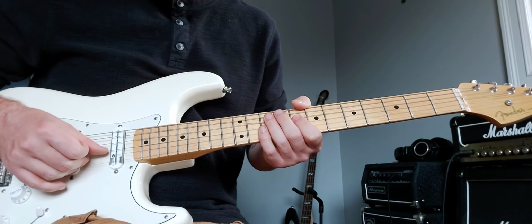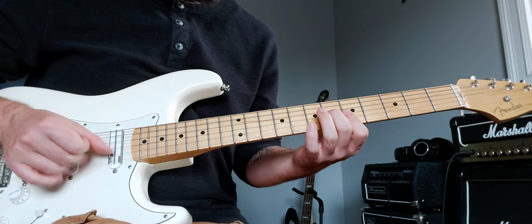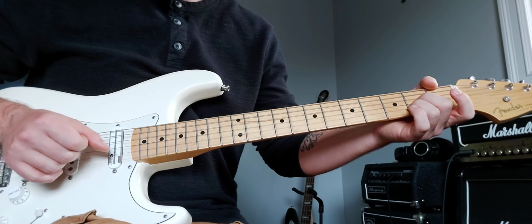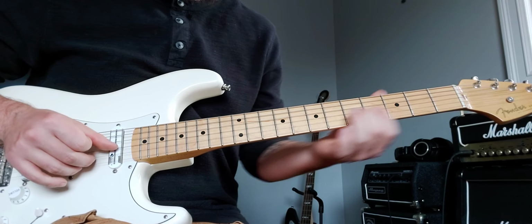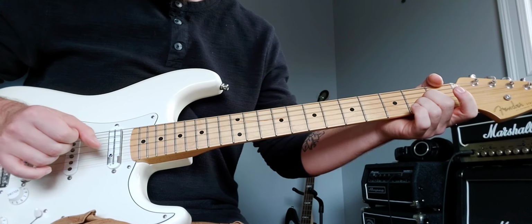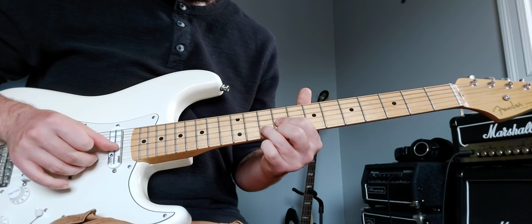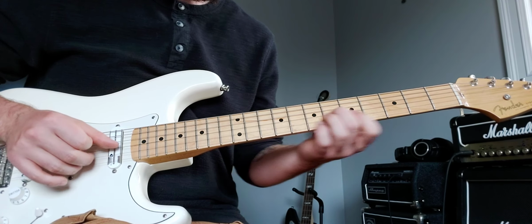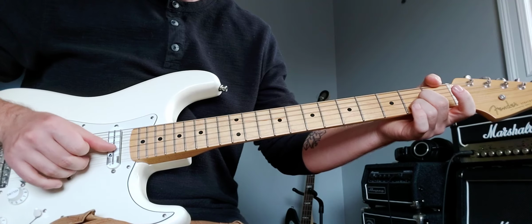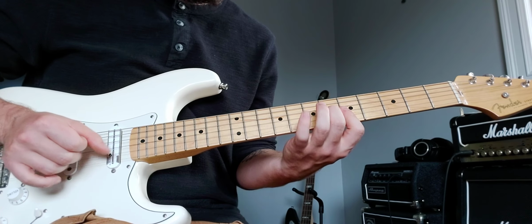But yeah, work on that. Have fun noodling around with that. Getting those switches. Not necessarily super fast, but just the time that it takes you to go between them. Get that nice and even. And then make sure you're hearing all 3 strings clearly as you switch from one to the next.